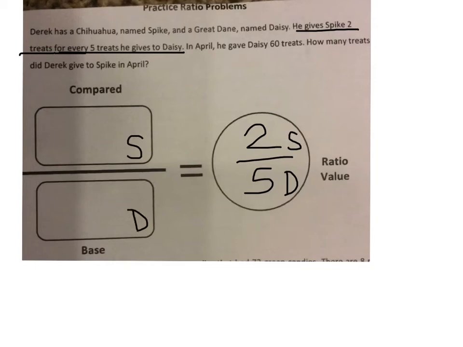All right, now I'm going to look to see, what do I want to know? I want to know how many Spike gets in April. That's where my X goes. And then I'm going to just look to see what other information they give us. They said he gave Daisy 60 treats. This bottom here is Daisy, so that's pretty nice, straightforward question. Don't have to change any ratios, which is really nice.